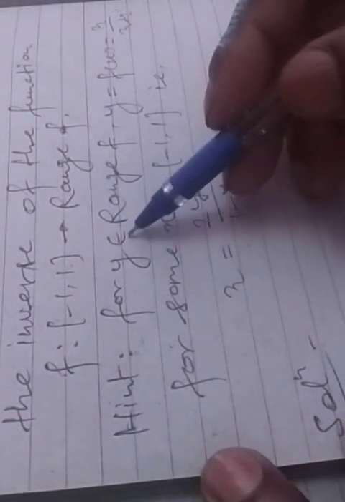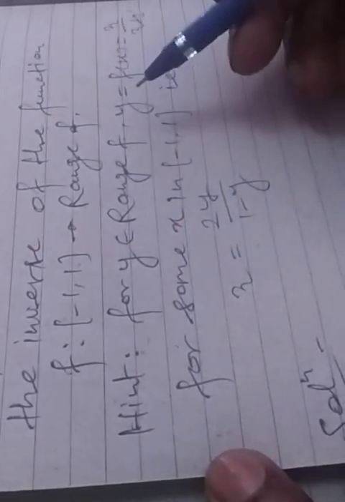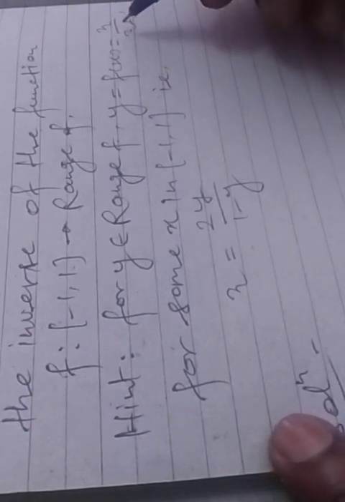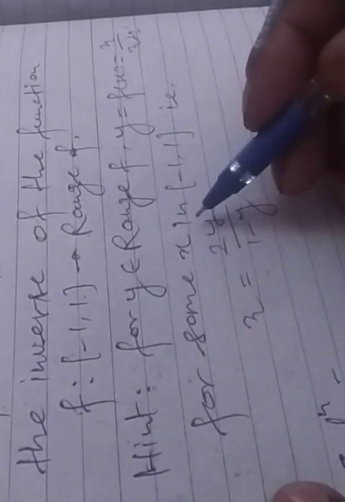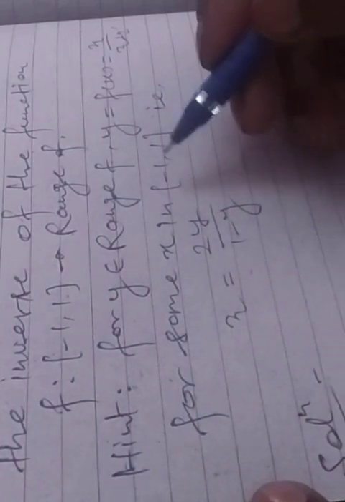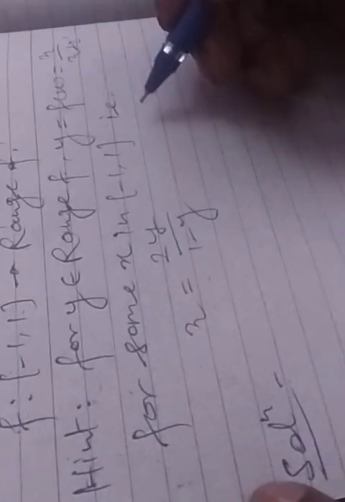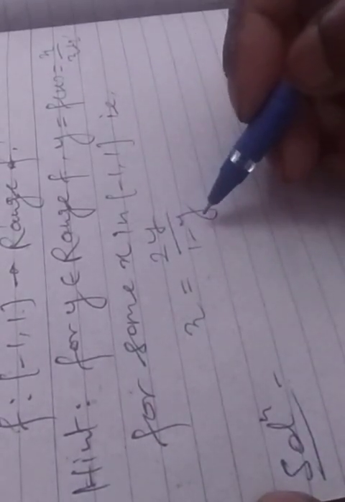A hint is also given: for y belongs to range f, y = f(x), and f(x) is given as x/(x+2) for some x in closed interval -1 to 1, i.e. x = 2y/(1-y).